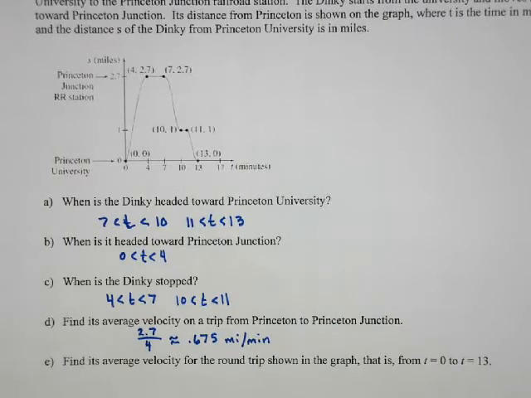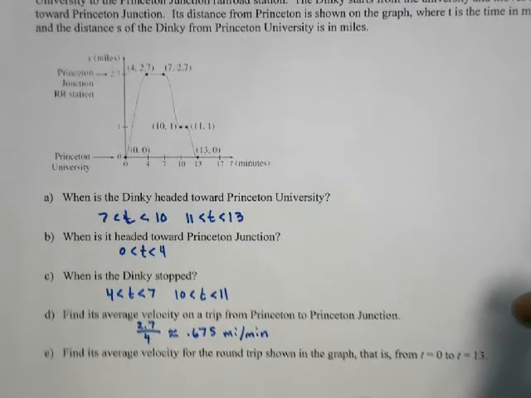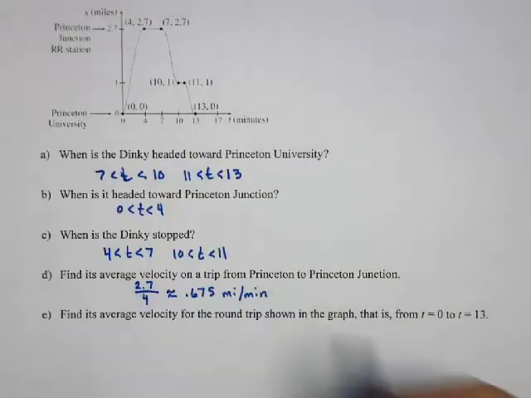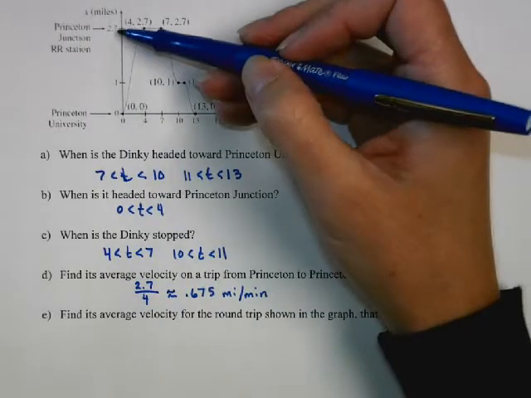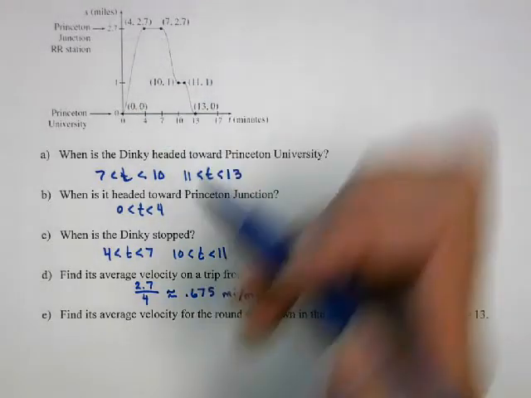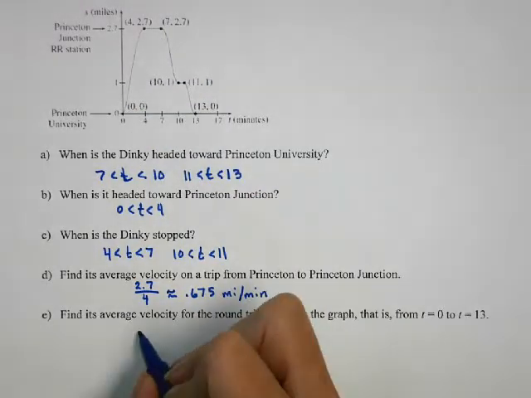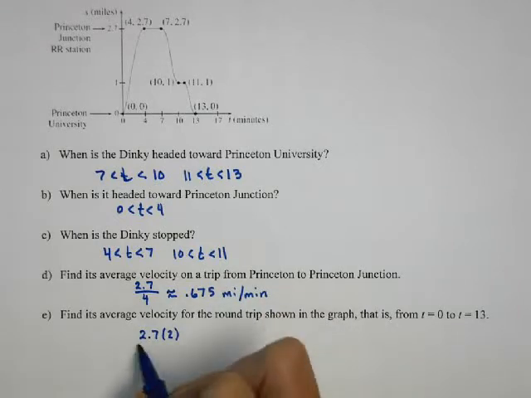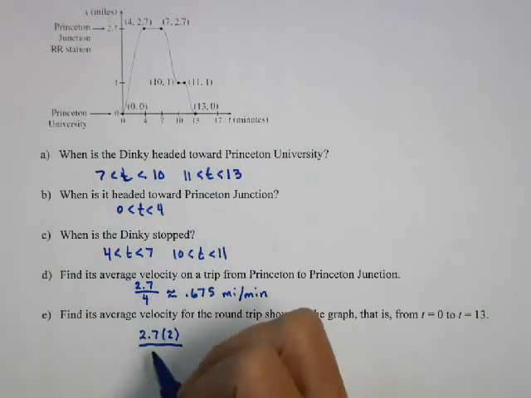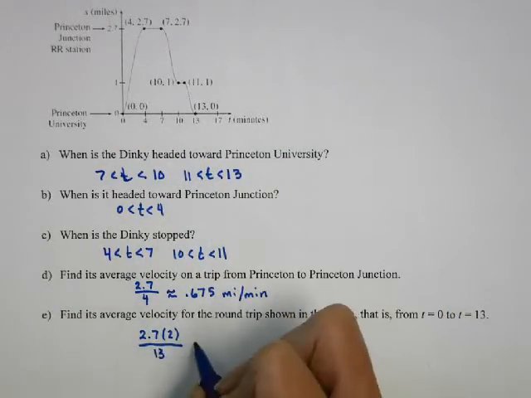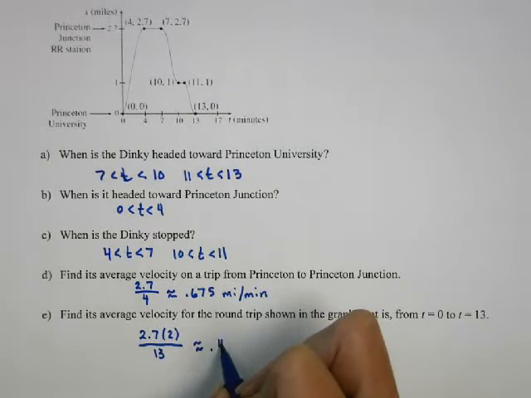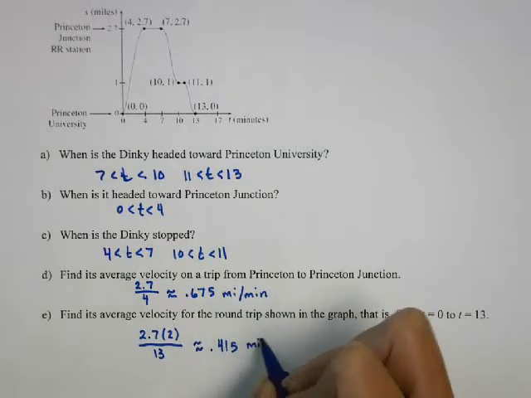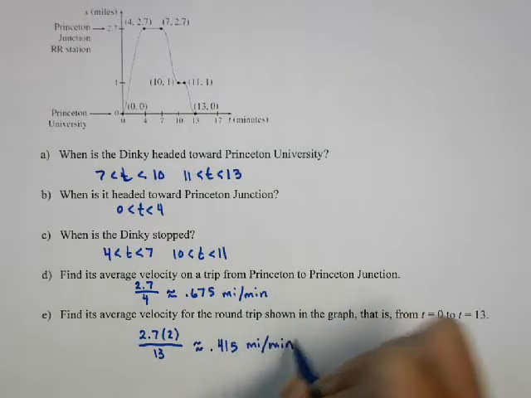The average velocity for the whole trip is going to be the total distance traveled over the total time. So the total distance is 2.7 this way and 2.7 this way. So I'll just do 2.7 times 2. And the time it took to do that is 13 seconds. So this gets us about 0.415, again, miles per minute.